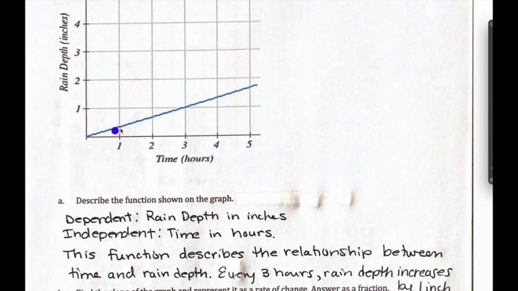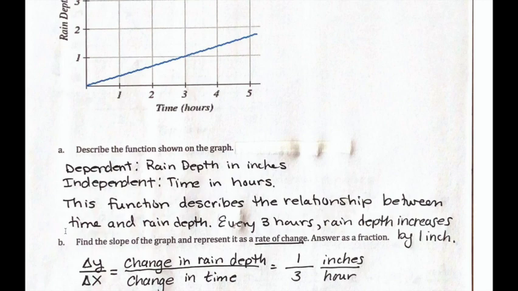Now, if this is truly a linear function, that rate should stay the same. So if I go over another 3 hours, to 6, I should go up to 2 inches. I should have gained another inch, which it looks like if we continued that, it would match that prediction. So we could describe this function by saying about every 3 hours, the rain depth increases by 1 inch.